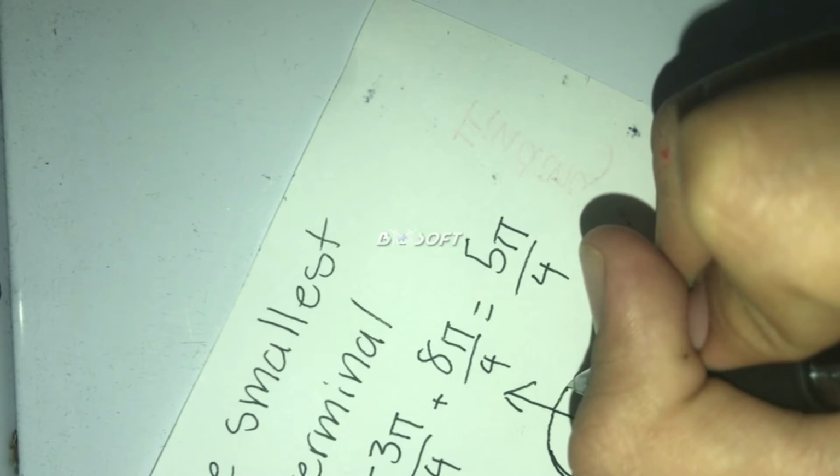And if we were to graph this, we can set this up. And the first thing we would have to do is we would actually have to go down since we started with a negative. So negative 11 pi over 4 would be around here. So here's our terminal line.